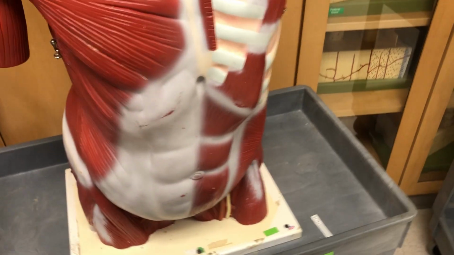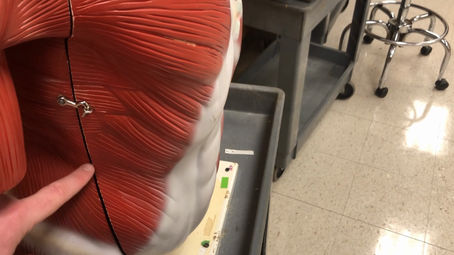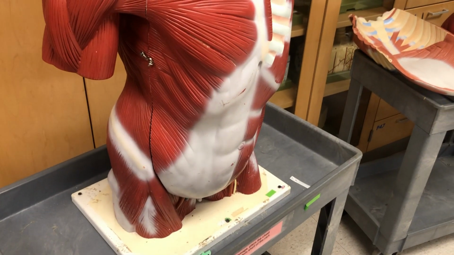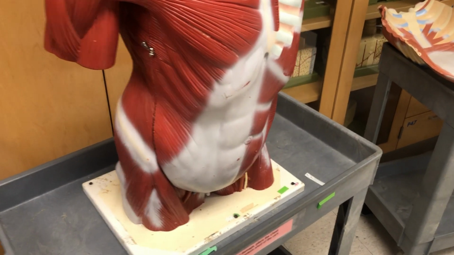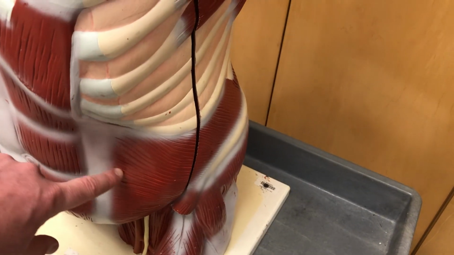The other way you can tell is the direction of the fibers. So our external abdominal obliques, they run down and in, or like it'd be where you would put your fingers into your pockets. So if you put your fingers into like a pocket of your coat right now, your fingers would run just parallel to those external abdominal obliques. Whereas the internal abdominal obliques, these ones run down and out.